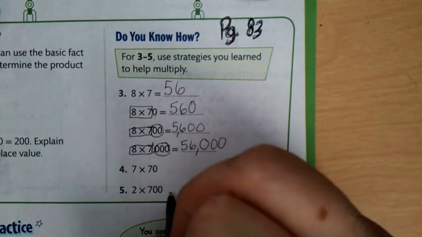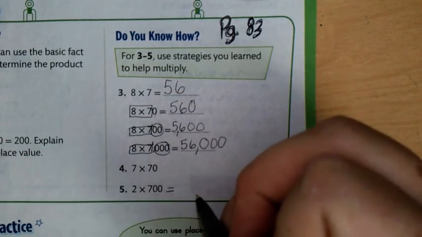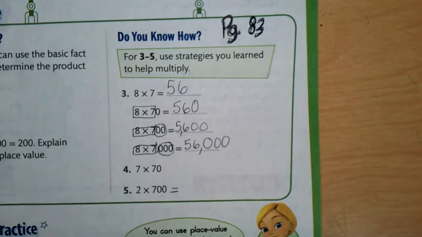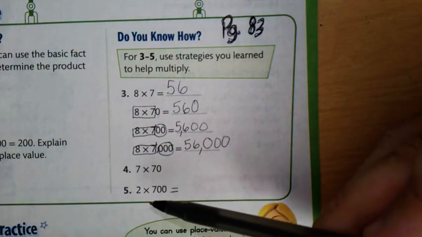All right. For number 5, I'm going to ask you to go ahead and solve this one. I'm going to just talk you through it, but I'm not going to write anything. I want you to do the writing as I talk. For number 5, we have 2 times 700. I'm going to start by saying, what are the numbers that don't end in 0? And multiply those. If you need more time, pause to figure out what those 2 numbers that are not zeros are going to be.